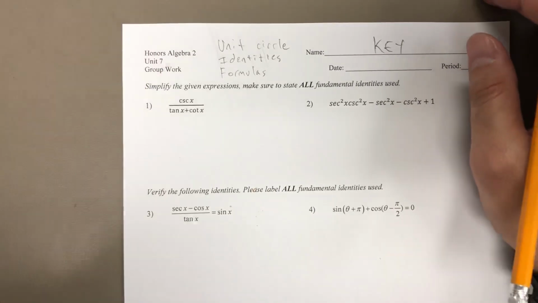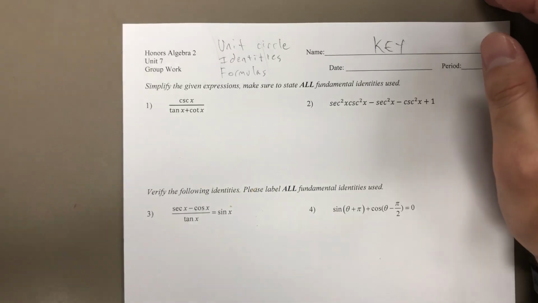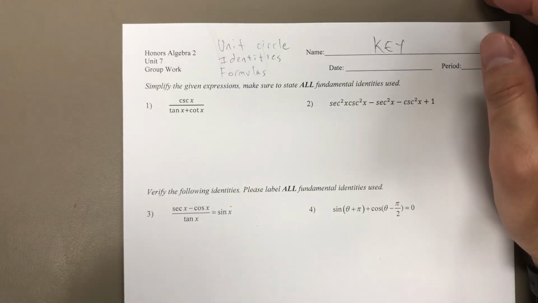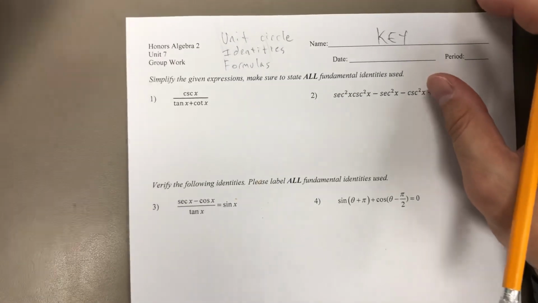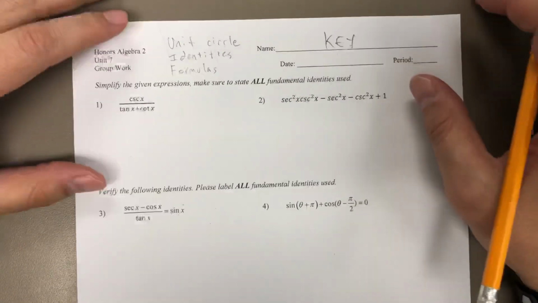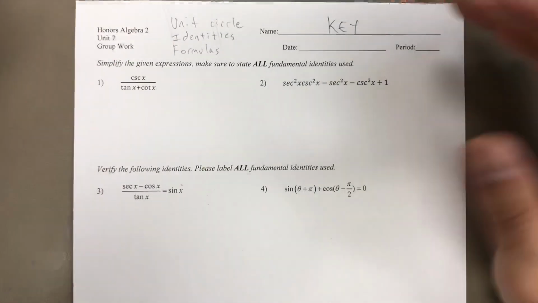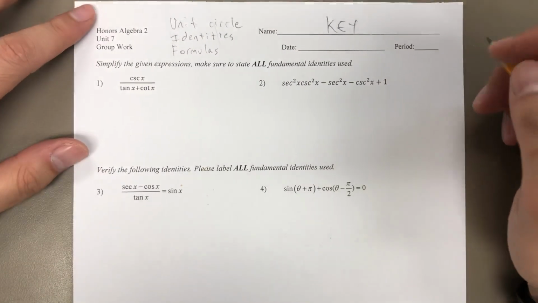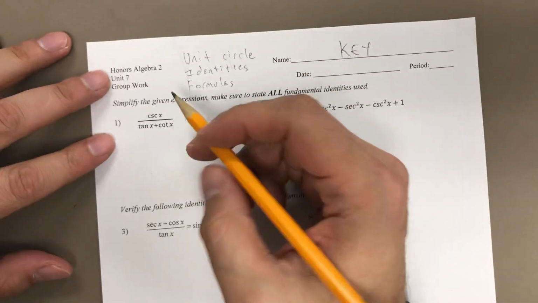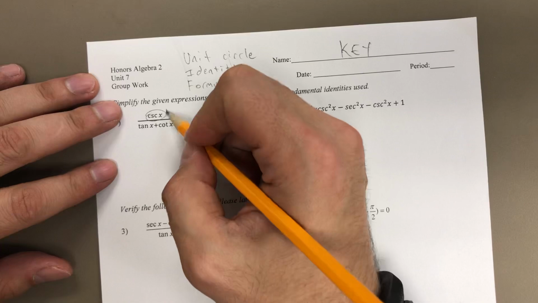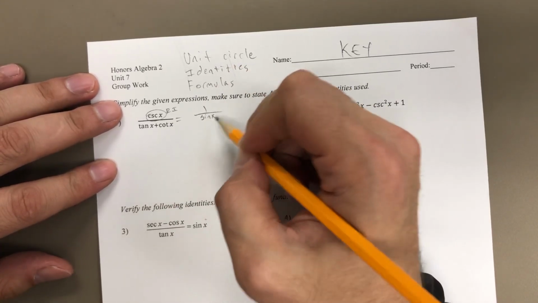One method that we use pretty regularly on these problems is converting to sines and cosines, using the reciprocal identities, quotient identities, and so on. So you can probably do those for the vast majority of these problems where you have to verify or simplify. That's, in fact, what I'm probably going to do on this first one. I'm going to turn that cosecant, use a reciprocal identity there, and turn that into 1 over sine of x.